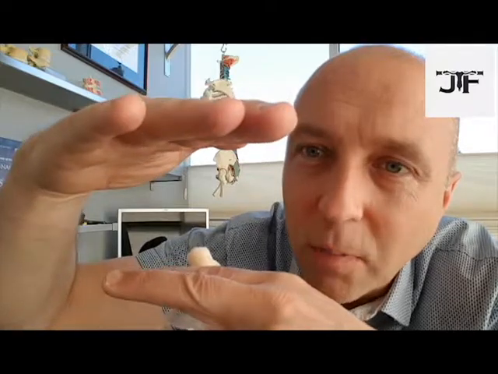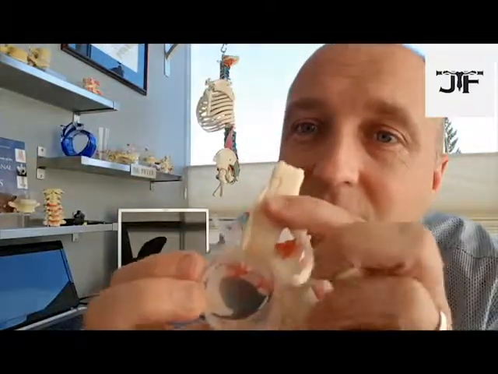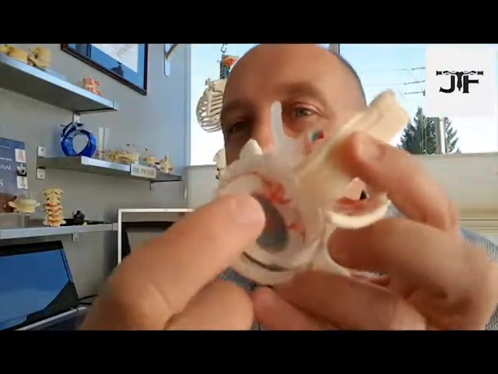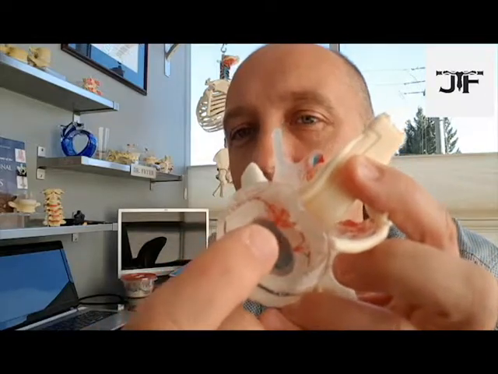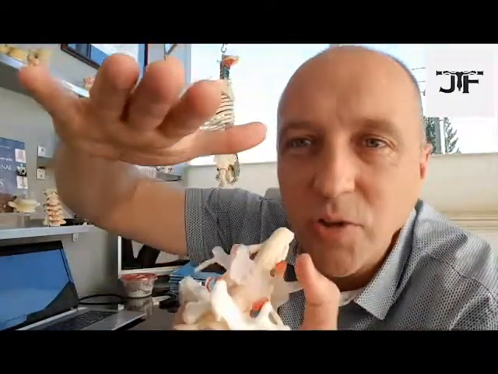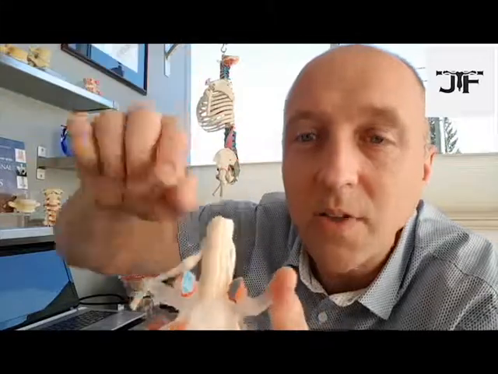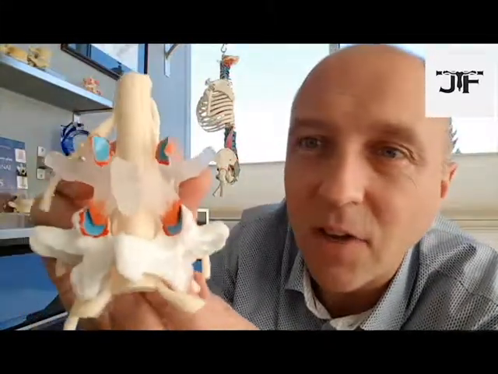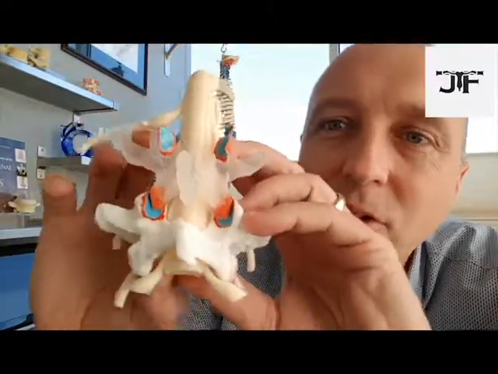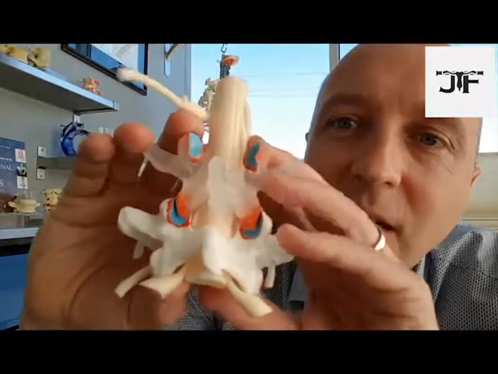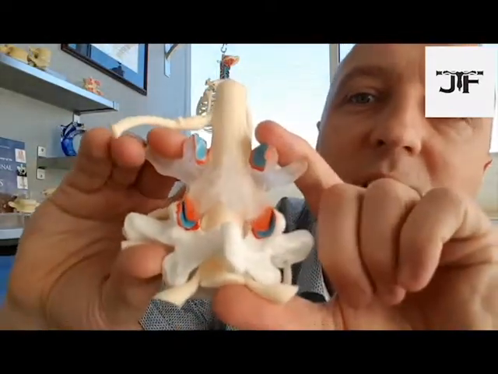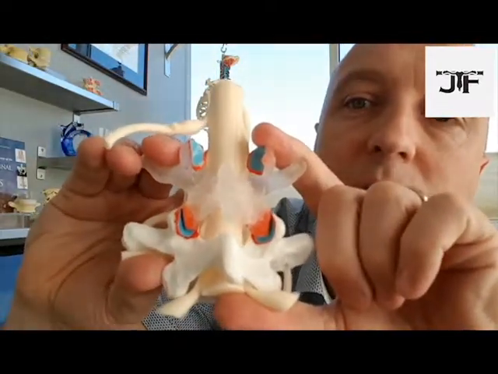What happens is the disc actually goes down just a little bit, because inside here there are annular tears, so the nucleus pushes back. It's like a house shifting. It comes down. So with that, if you look on the back side, if it drops a little bit, you can see that these facet joints have to drop as well.